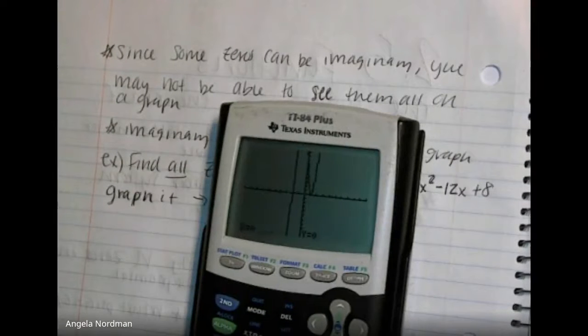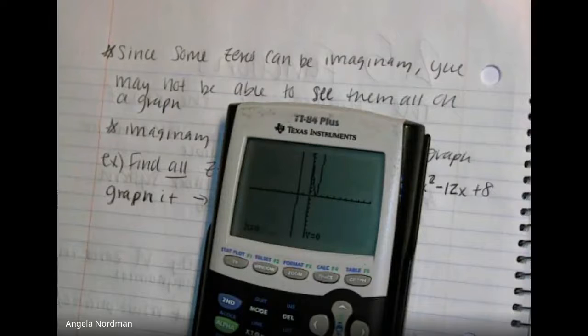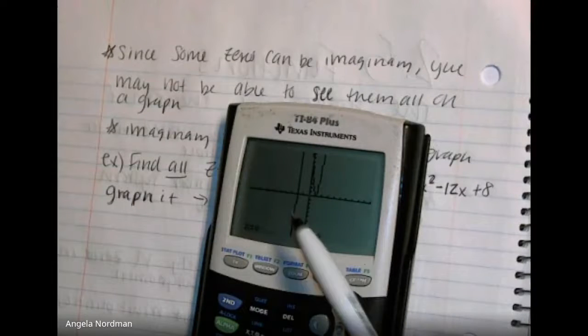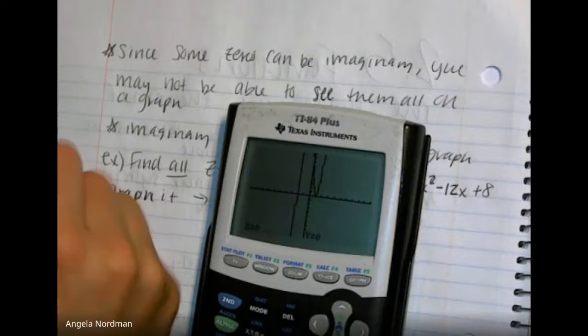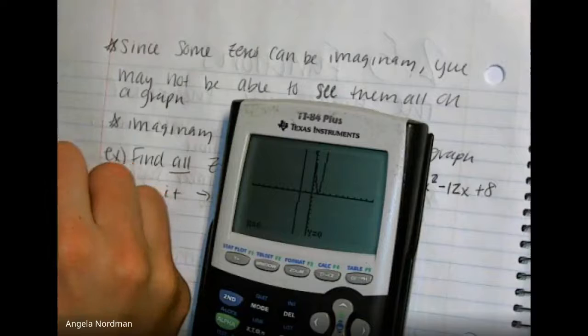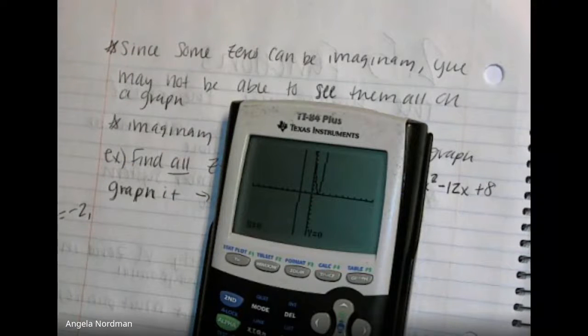If I put it into my calculator, I want to start visually saying, I see a 0 right here. That's at negative 2. So x equals negative 2 is a 0 that I'm seeing. I will test these, but I'm seeing it.